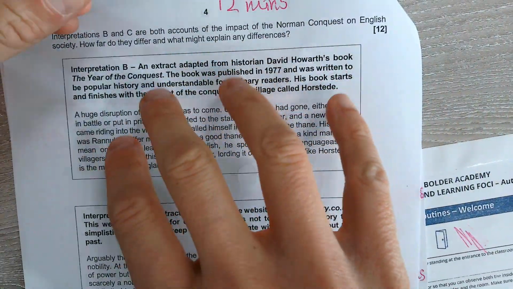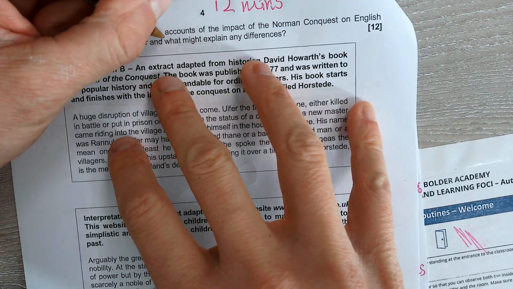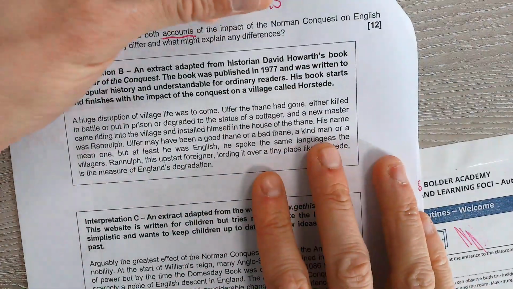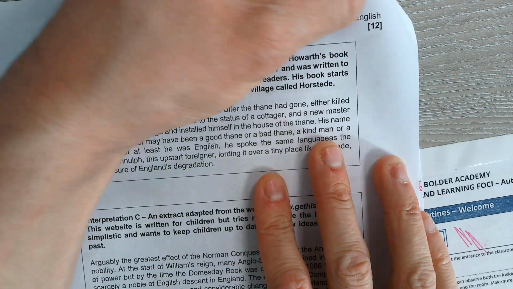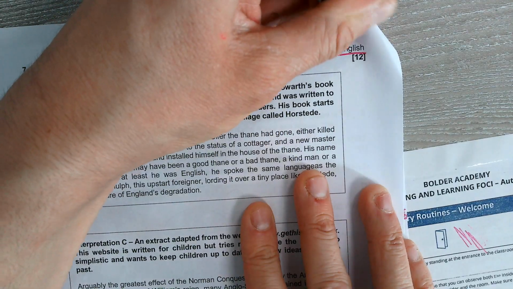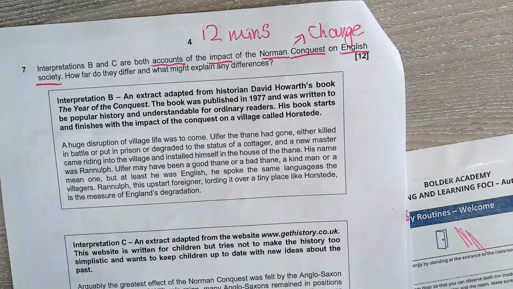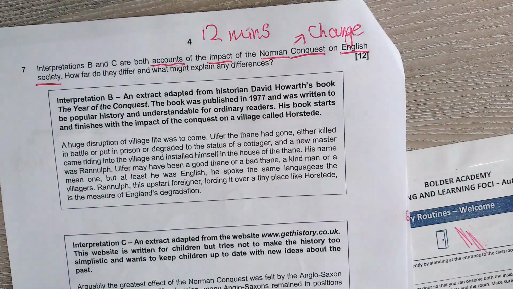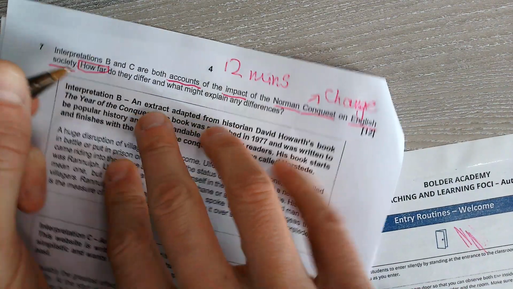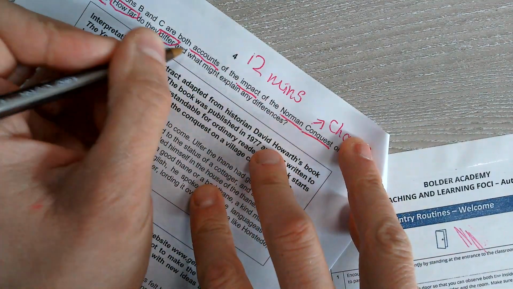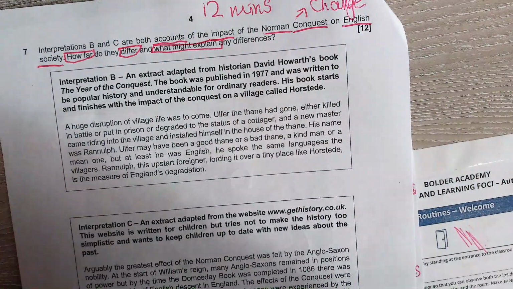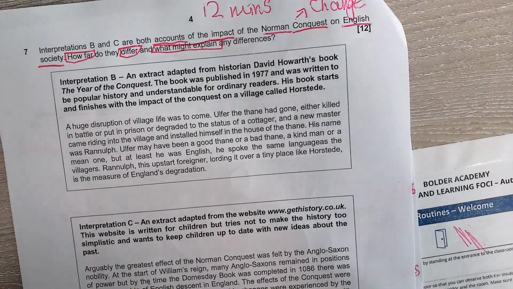So I'll just start to underline a few things in here, keywords that I want to know. They're accounts, okay, that's interesting. So they're written by historians, so I know they're not going to be from the time. The impact of the Norman Conquest on English society. So I think this is going to be about change, right? If it's impact, well, they've changed something. They've impacted England through the Norman Conquest, through the Normans taking over. But it's also asking me, here are my action words, how far do they differ? So how are they different? And what might explain differences? What might explain any differences? Those two bits are really important. So they could be different or similar, right? They're usually going to be different, if I'm honest.